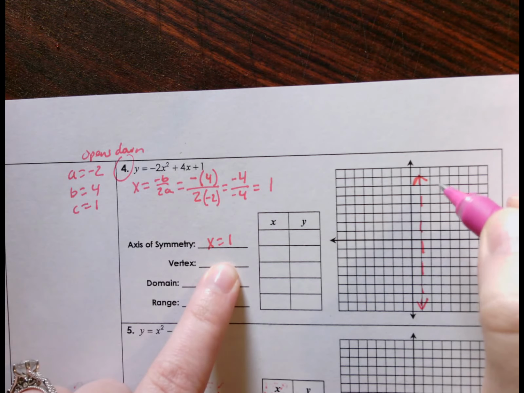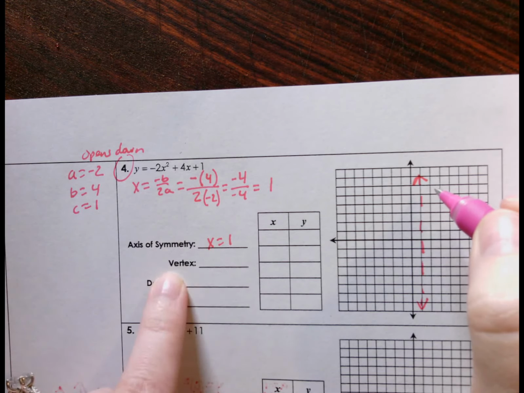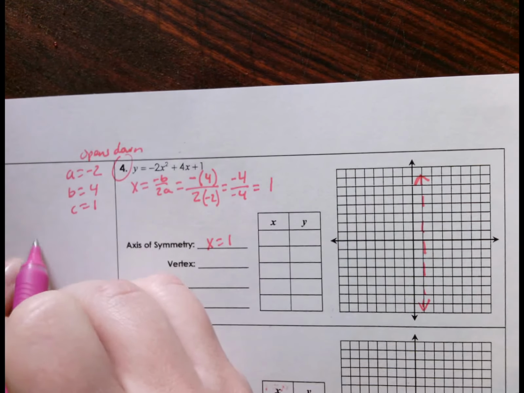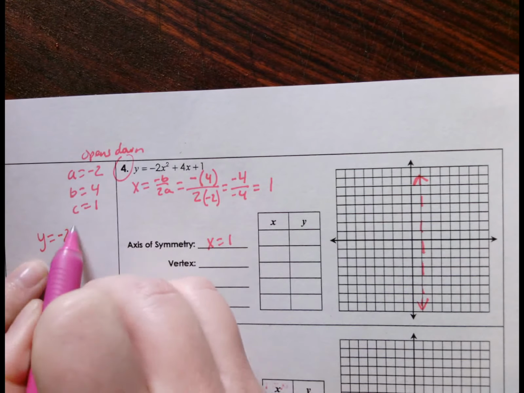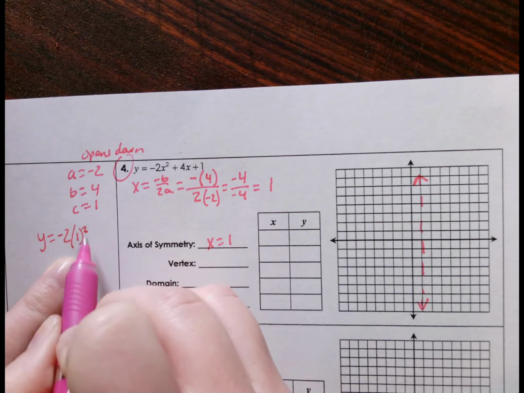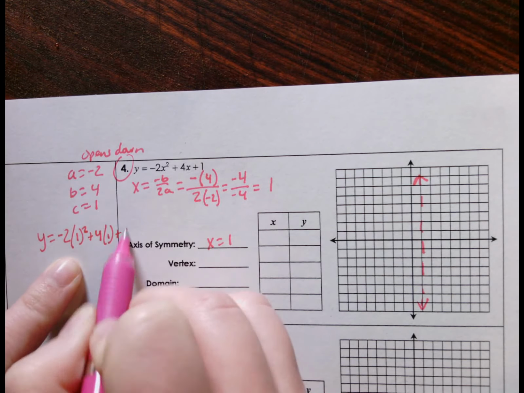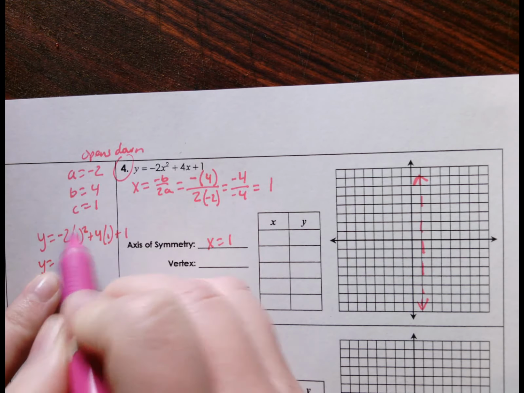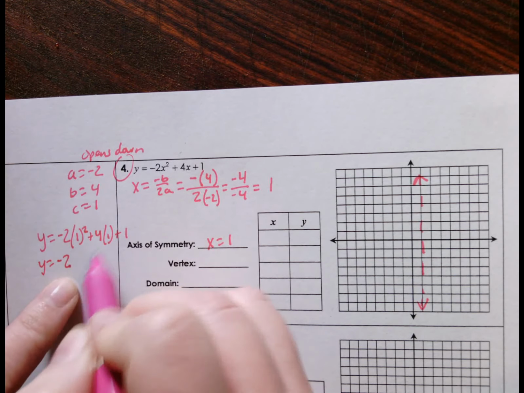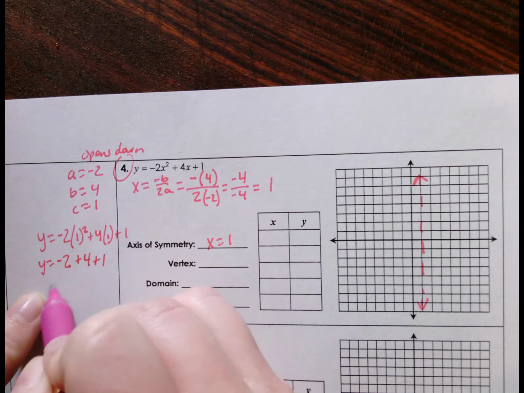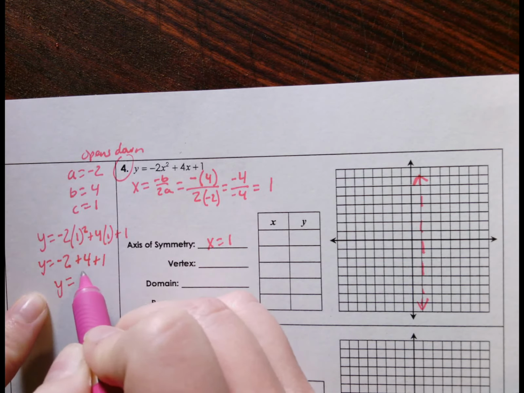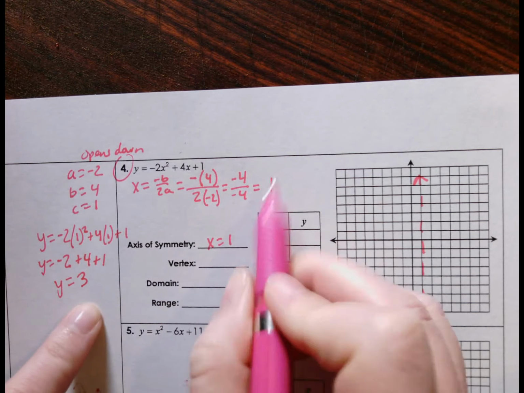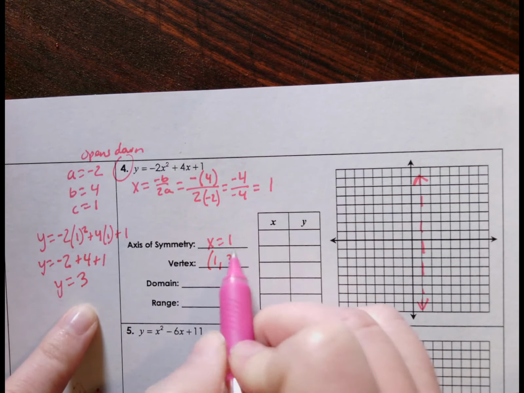Now we need to find our vertex. We know that x is 1. In order to find y, we plug it in. So y is equal to negative 2 times x, which is 1 squared, plus 4 times 1 plus 1. Plug all of that in. We have 1 times 1, which is 1, times negative 2, which is negative 2. 4 times 1 is 4. And then we simplify. Negative 2 plus 4 is 2, plus 1 is 3. So our y value is going to be 3. So when x is 1, y is 3.